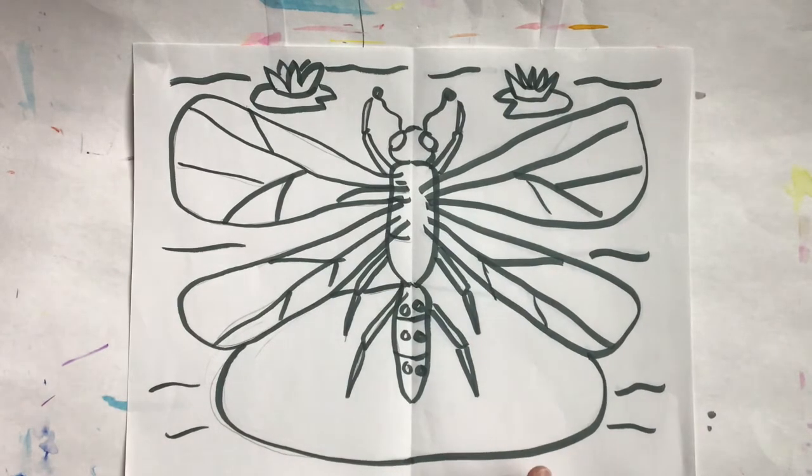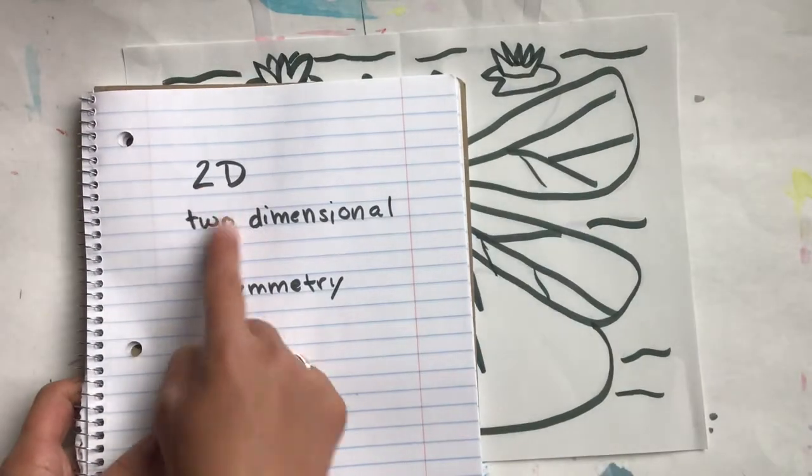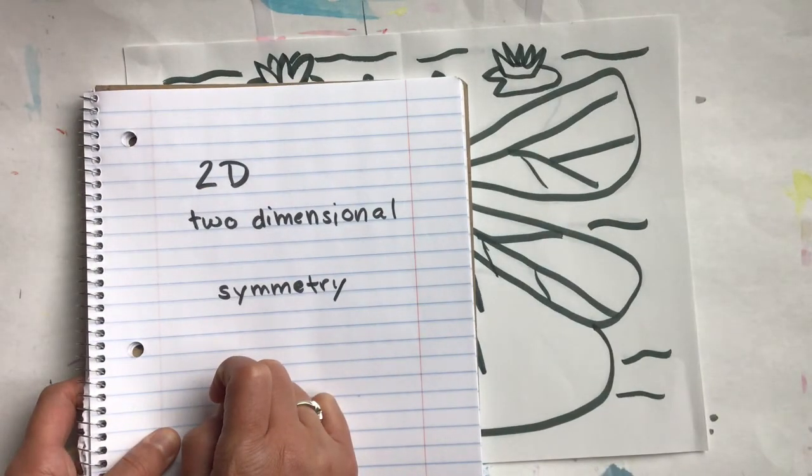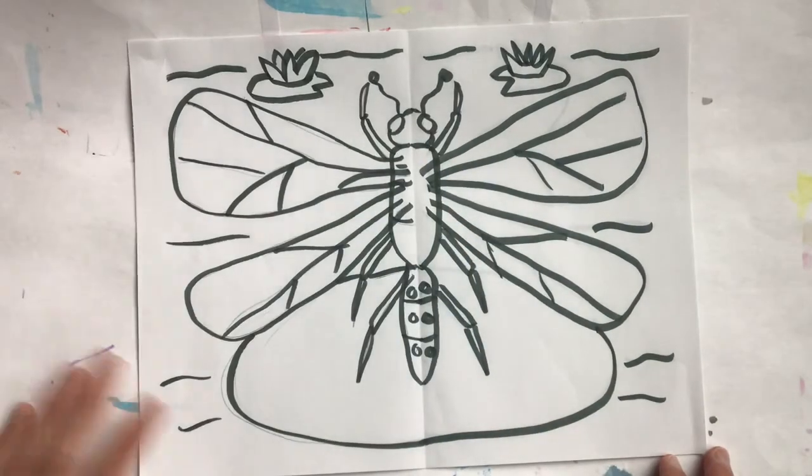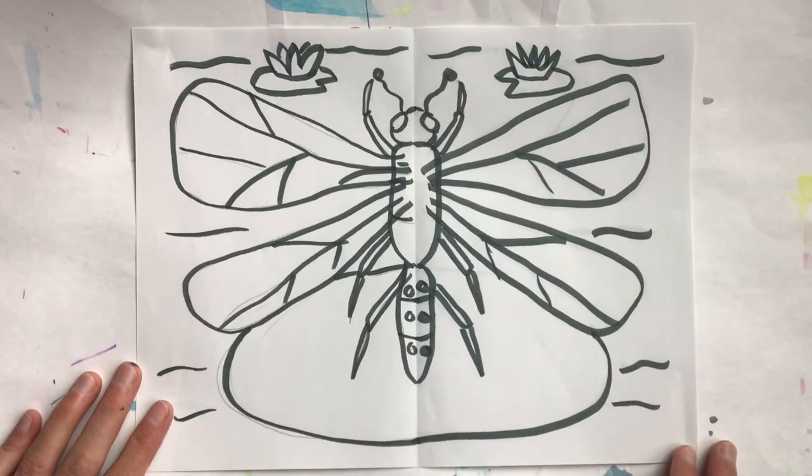In the second part of this lesson, instead of a 2-dimensional bug, you'll be making a 3-dimensional bug. And I hope you follow me to that part of the lesson, and I will talk to you later.